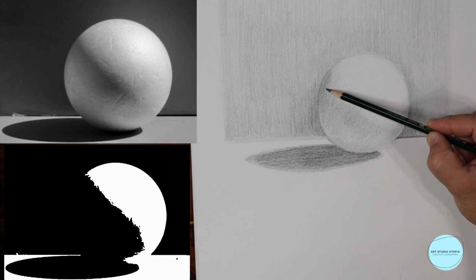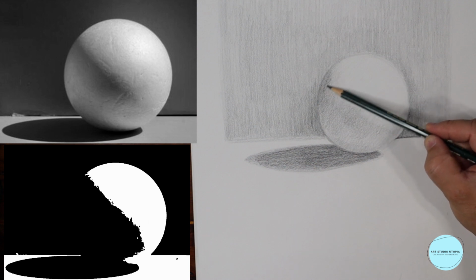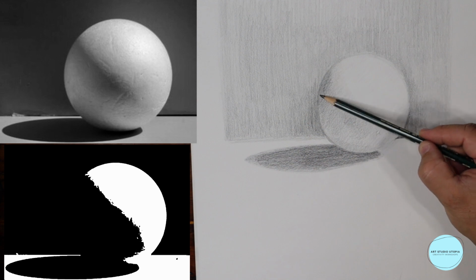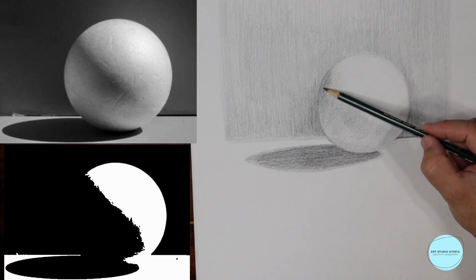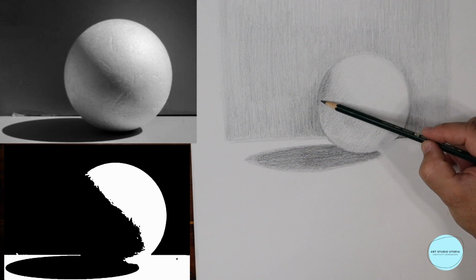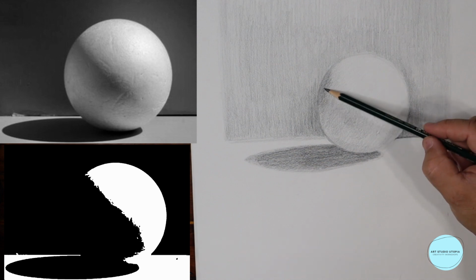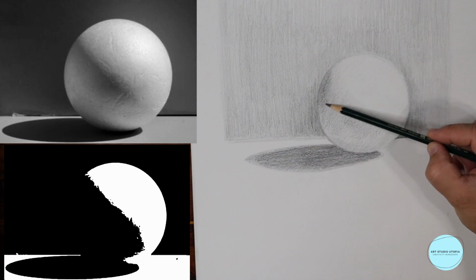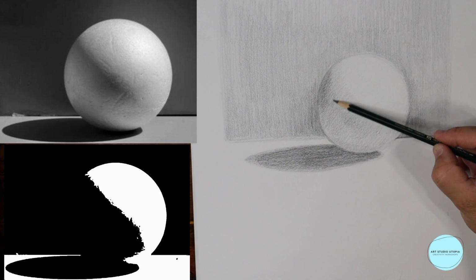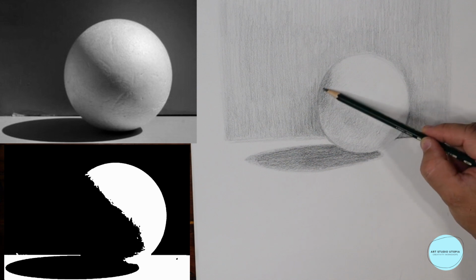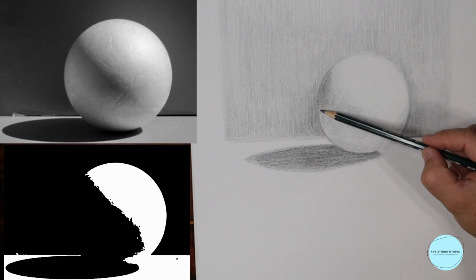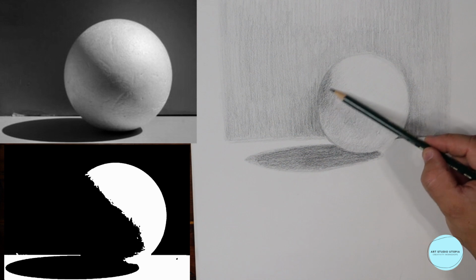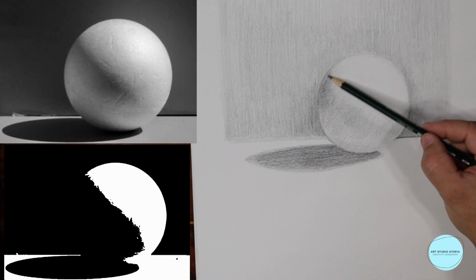So I'm doing more circular motions. Notice here, instead of that linear type of line that I was doing earlier, I'm beginning to see the form come together. So I feel like I'm rubbing my pencil on an actual three-dimensional object. So it's going away from me, towards me, in that round kind of sensation, not just flat, up and down, up and down.